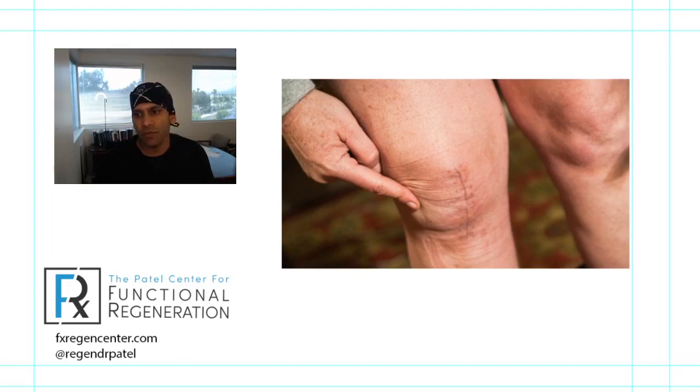Number two, situations when it's necessary and when it's not necessary, and then the three things that I would recommend for a patient of mine in order to avoid knee replacement altogether. So first of all, what is knee replacement surgery and what is it beneficial for?